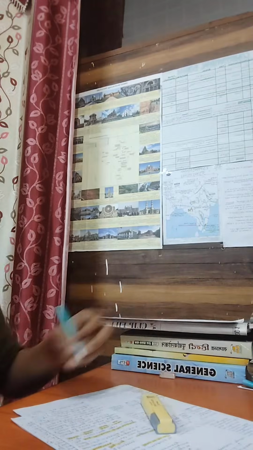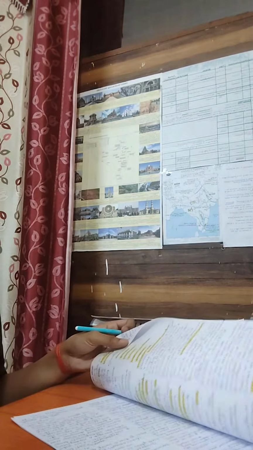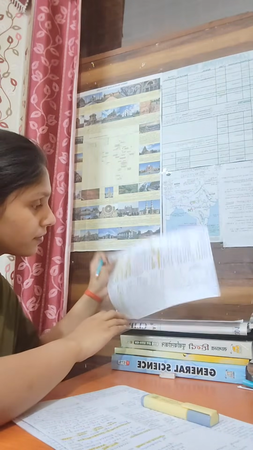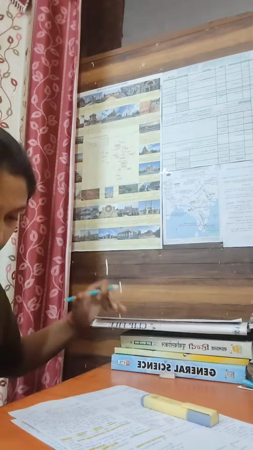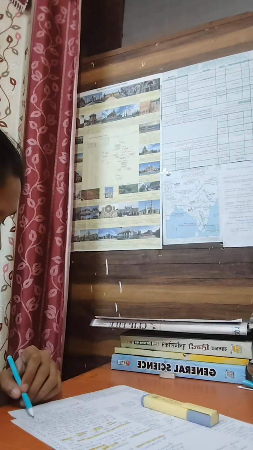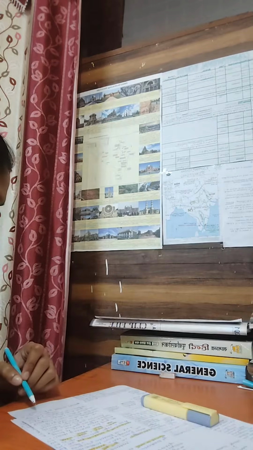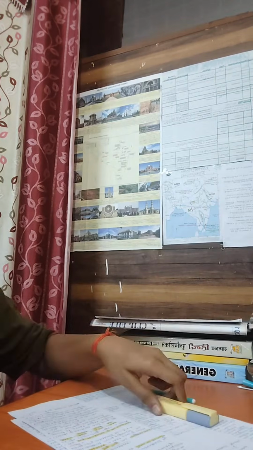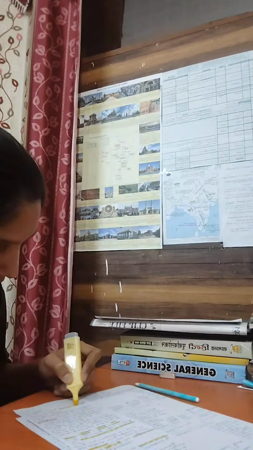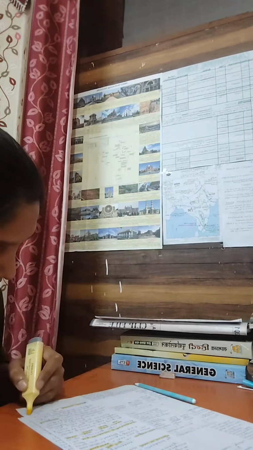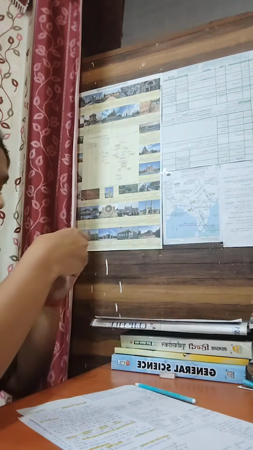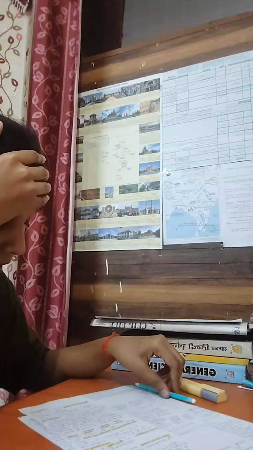Ecosystem. What is an ecosystem? Plants and animals together with the physical environment with which they interact constitute the ecological system, or ecosystem. The term ecosystem was coined by Arthur Tansley in 1935.